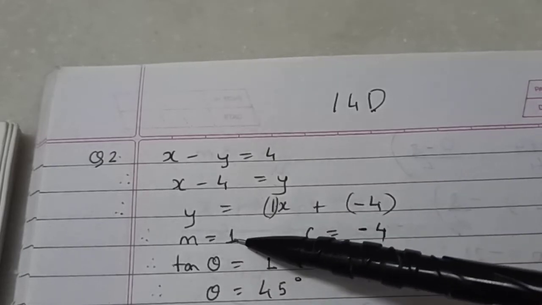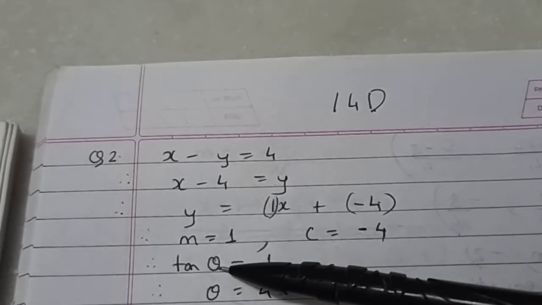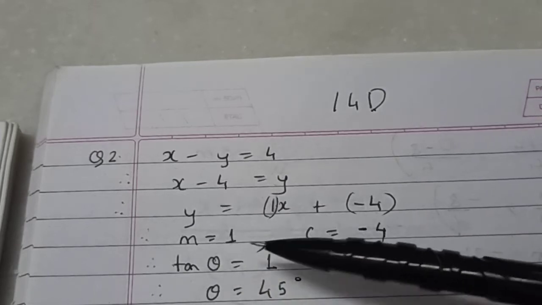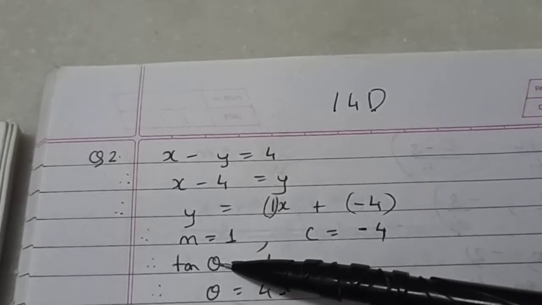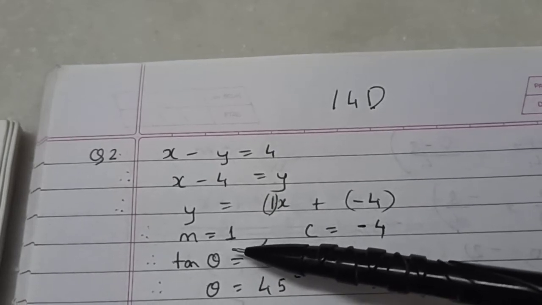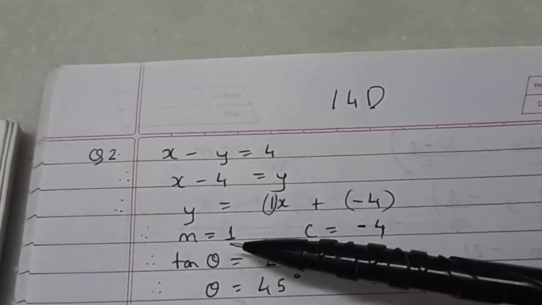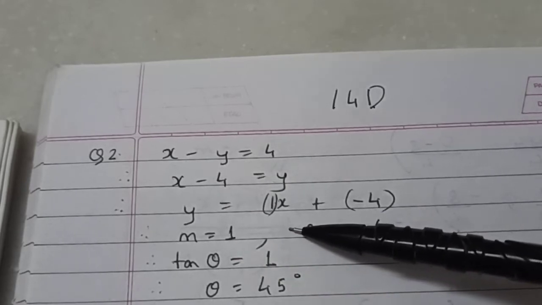Next, they have asked us to find the inclination. Well, if we know the slope, we can find the inclination because we know that tan theta is a formula for slope. And if tan theta is 1, then theta has to be 45. You should know the standard values of tan. That is tan 0, tan 30, tan 45, tan 60 and tan 90.